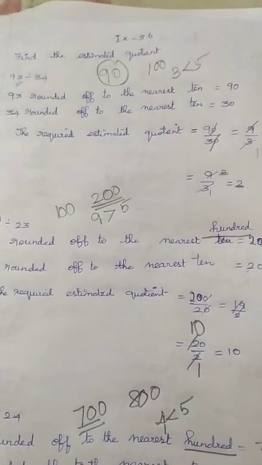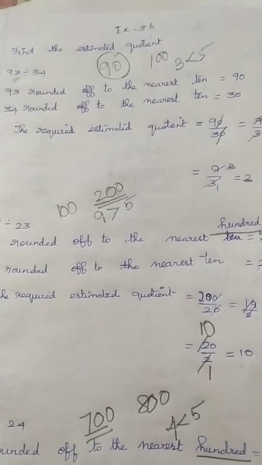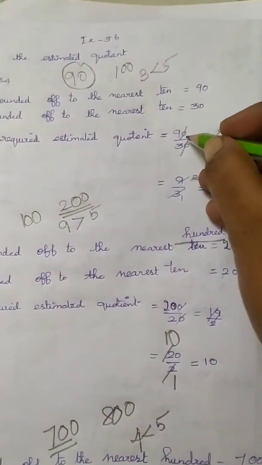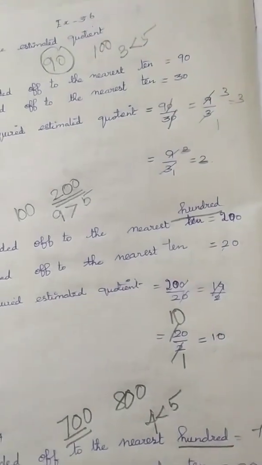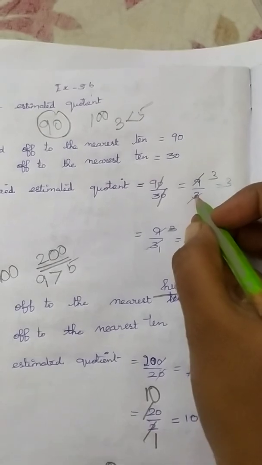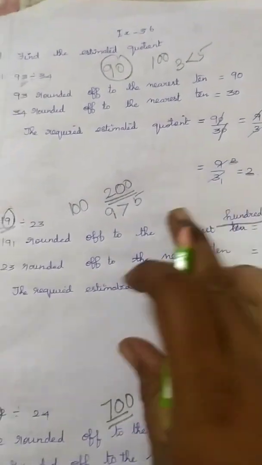Similarly, 34 rounded off to the nearest 10 is 30. We are going to find the estimated quotient. So 90 divided by 30, you have 0 and 0 common. Cancelling the 0, the remaining is 9 divided by 3. 3 ones are 3, 3 threes are 9. So 3 is your answer.